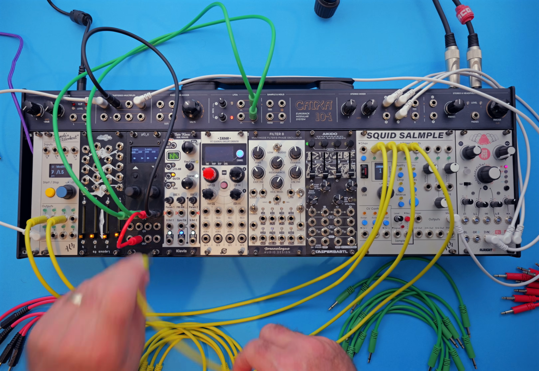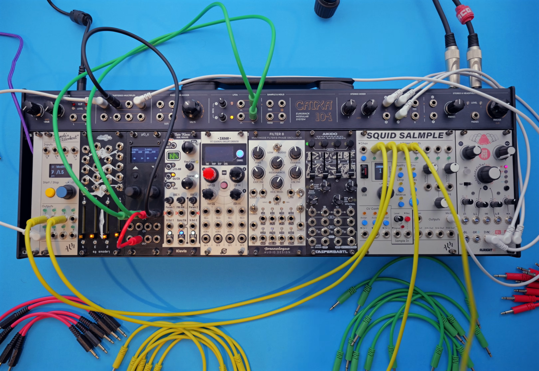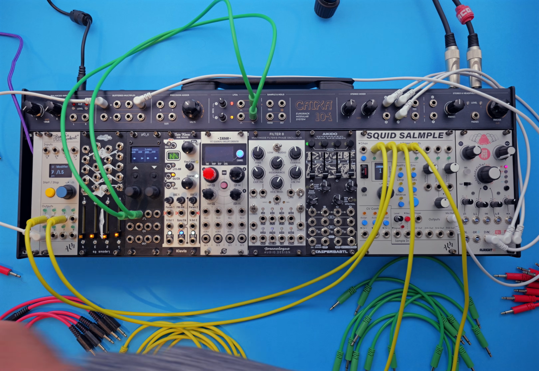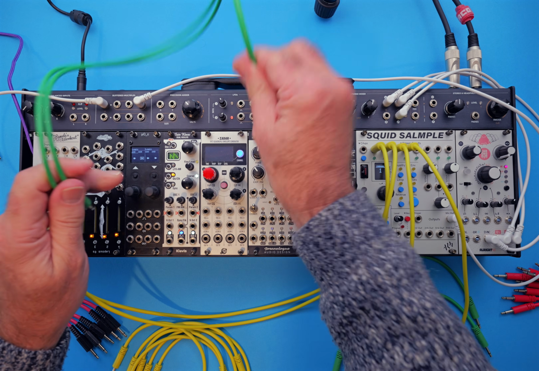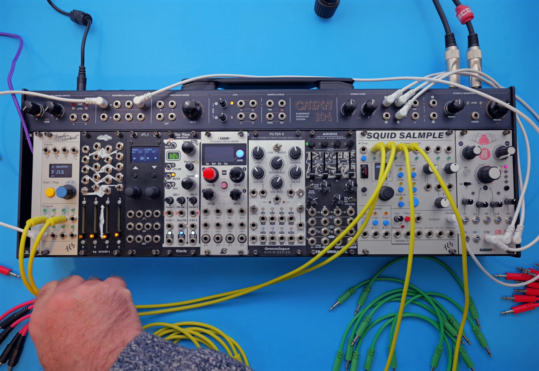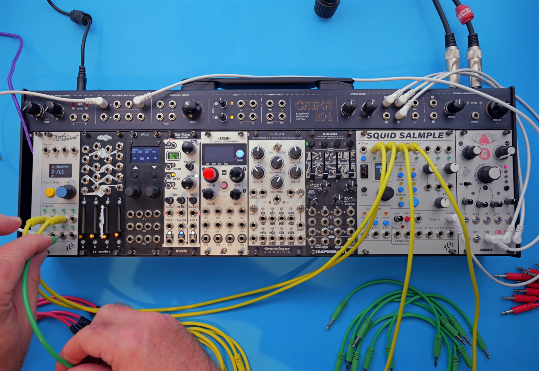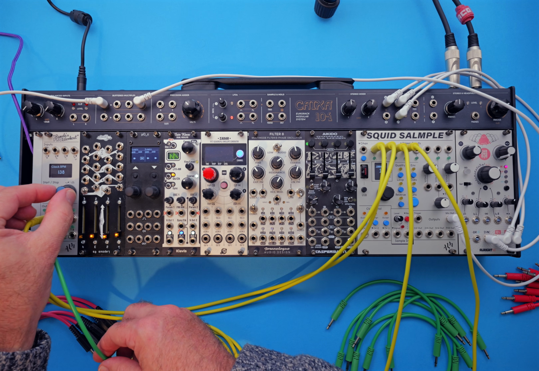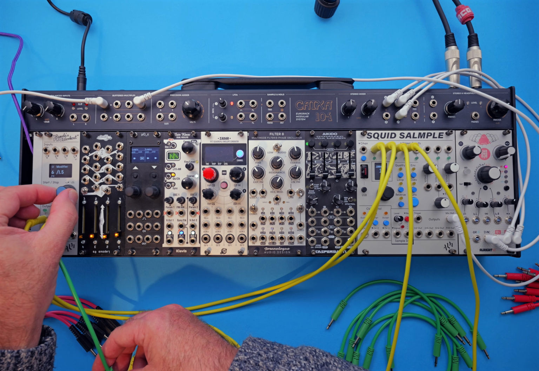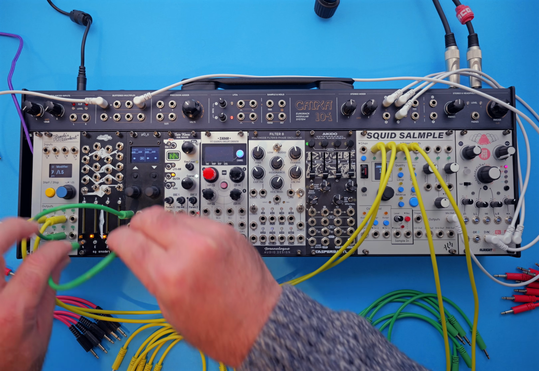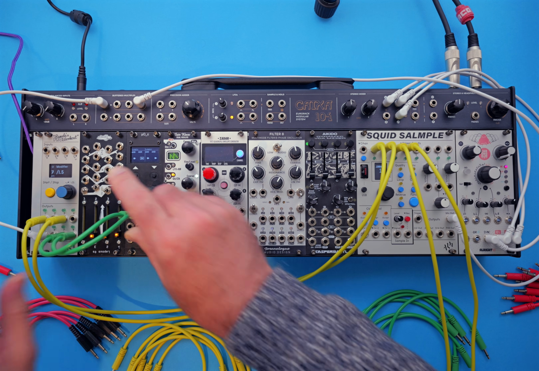Same concept also applies if we wanted to do this with, say, clock synced LFOs. For example, these LFOs I have over here on outputs 7 and 8 of PAMs. Now they're going to be relatively synced to each other, so obviously everything in PAMs is off a master clock. But we can use this to derive some fun new rhythms from the two LFOs.